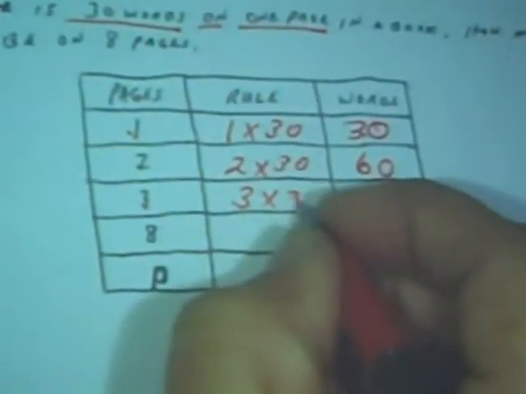So I'm going to write 1 page times 30. So 1 times 30 is the math. The rule is the math that is happening. So the next one is what? 2 times 30. Now the next one's asking for, how about 3 pages? 3 times 30, 3 is 90. 90 words.